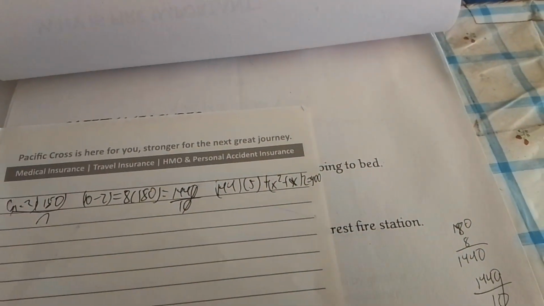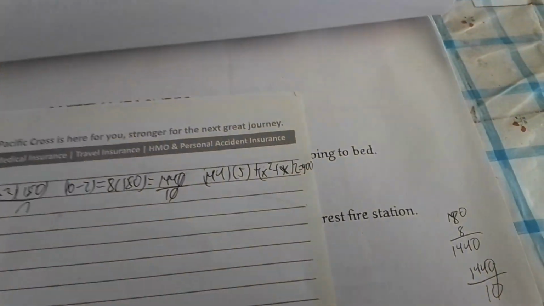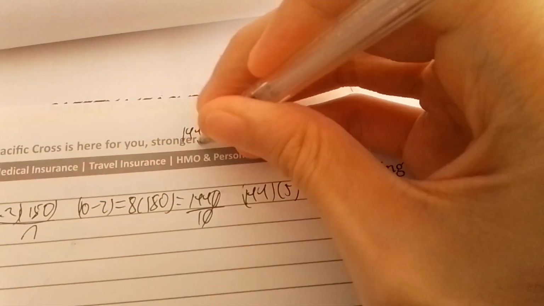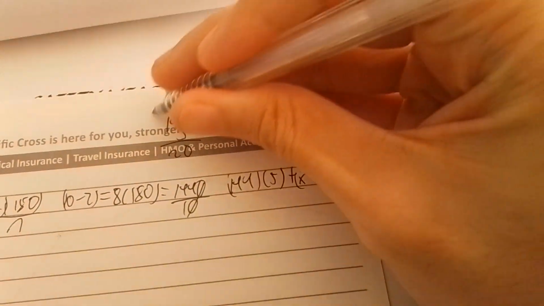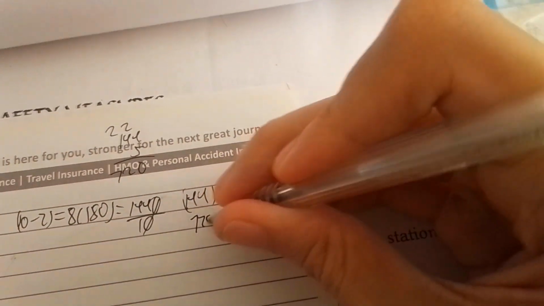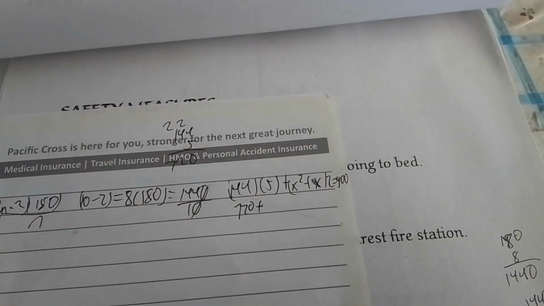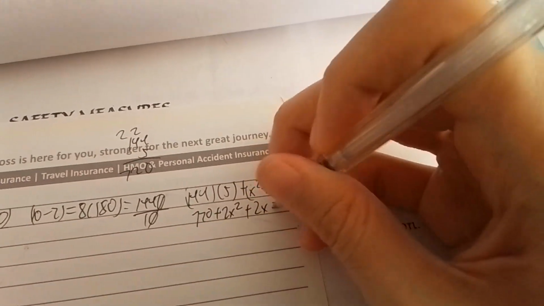We know 144 times 5, what's the formula ba? Sige, let's solve it manually. 5 times 2 is 10, 5 times 4 is 20, and so on, that's 720. So 720, and then plus, we have this, diba? X squared plus x times 2, so we distribute 2, so that's 2x squared, and then that's 2x. It's equivalent to 900. Tama?